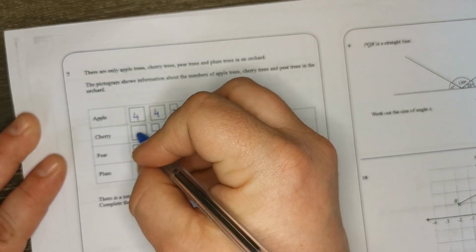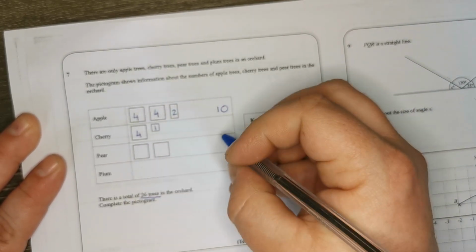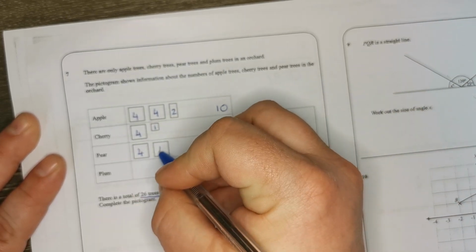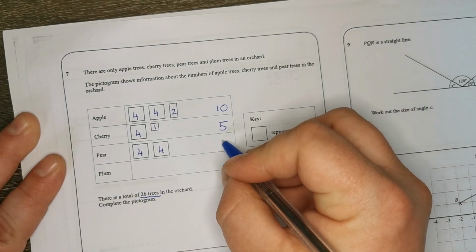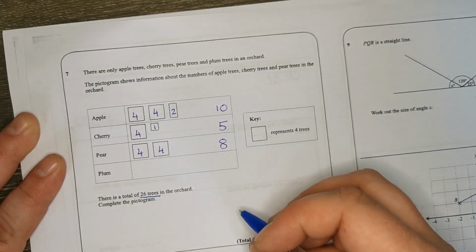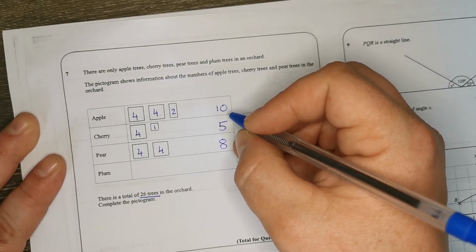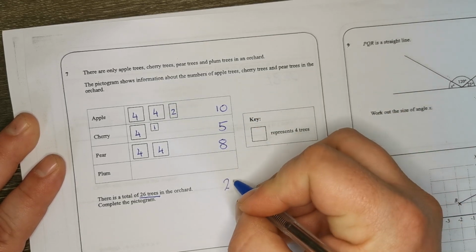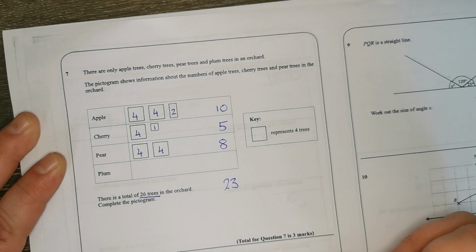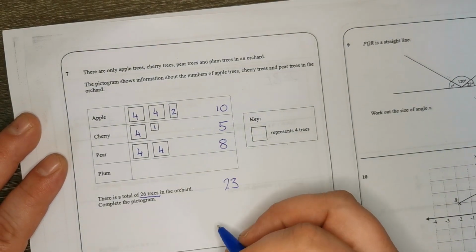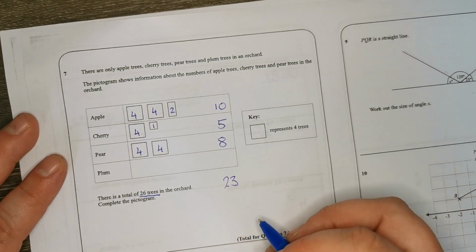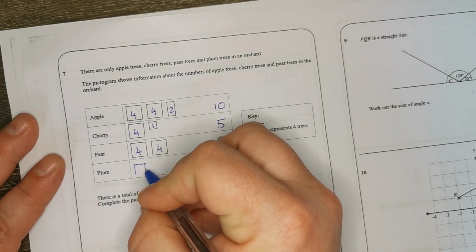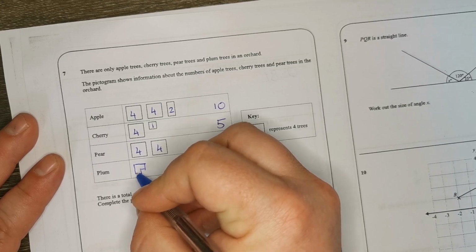Okay, well that would be 4 people, 2 people. So 10 altogether. That would be 4 people, that would be 1 person. So that's 5 altogether. That would be 4 people, that would be 4 people. So that's 8 altogether. So I've got 10 plus 8 plus 5. So I think that's 23 trees altogether. I need 26, so there must be 3 plum trees. So 3 is going to be 3/4 of this shape. There we go.